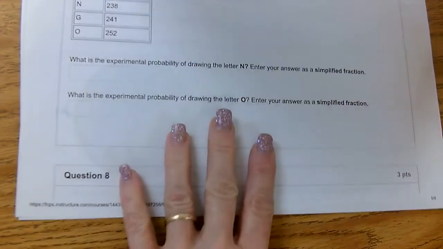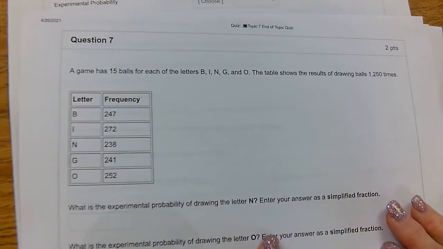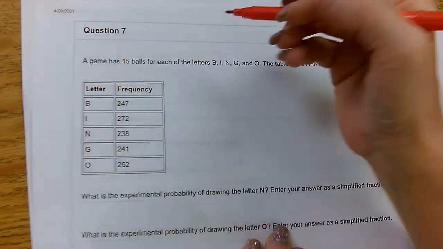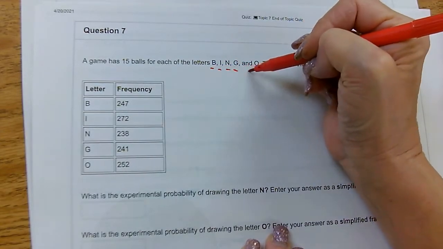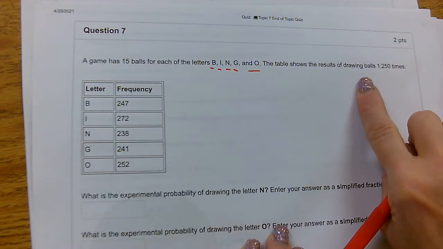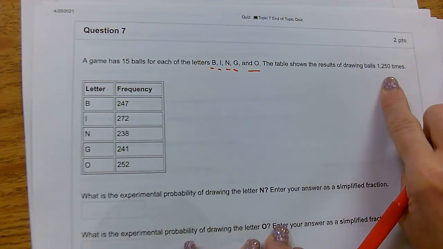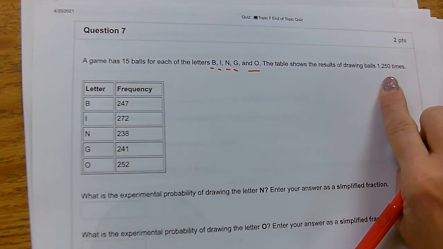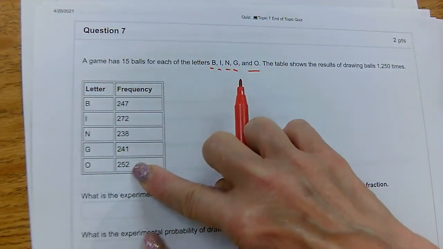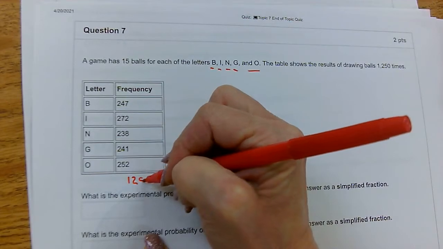Okay. Now we're going to go to number 7. On number 7, a game has 15 balls for each of the letters B-I-N-G-O, bingo. The table shows the results of drawing balls 1,250 times. So this right here adds up to a total of 1,250.